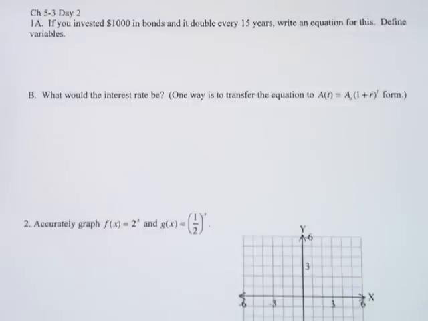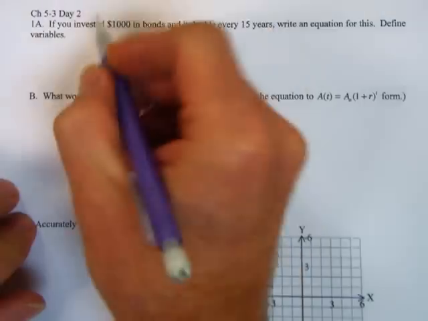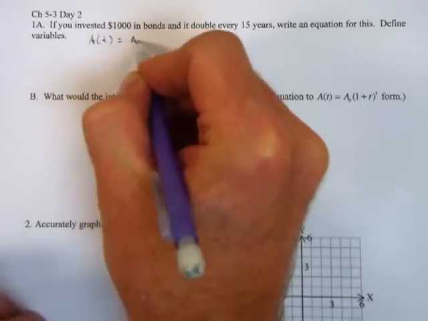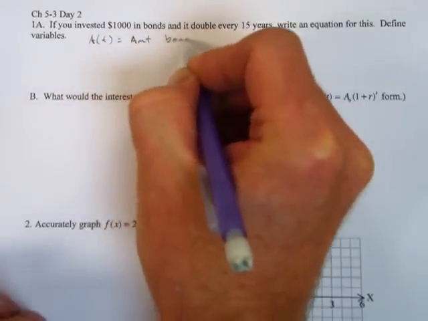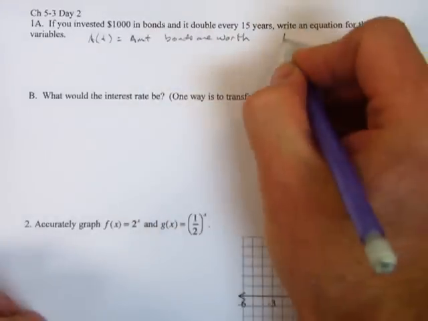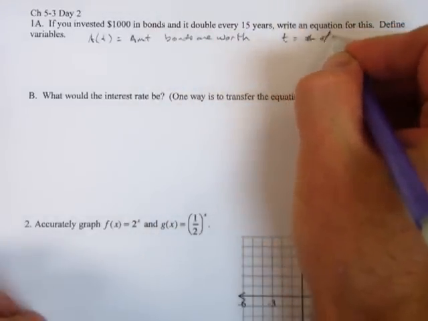If you invested $1,000 in bonds and it doubles every 15 years, write an equation for this to find your variables. So now, here's just a quick review on this. Let's let A of t equal the amount the bonds are worth, and t equal the number of years.